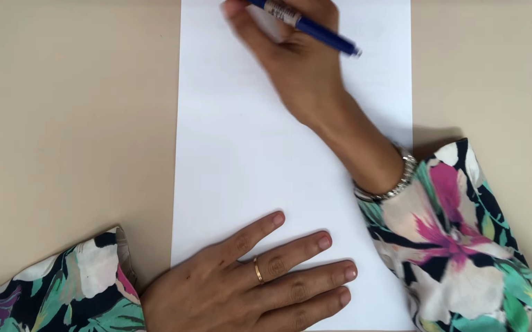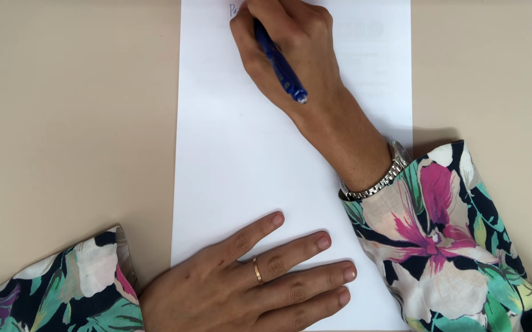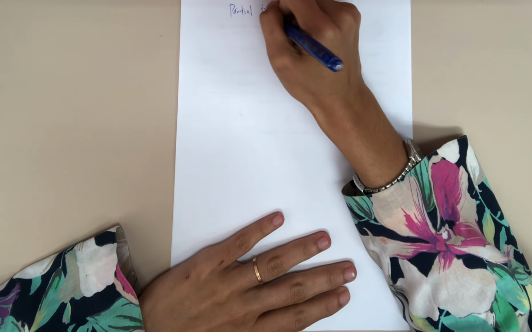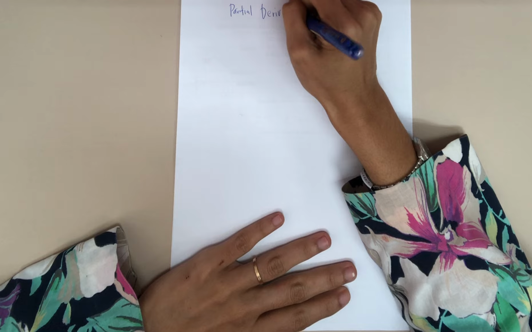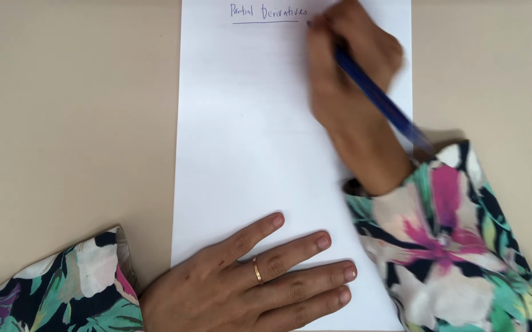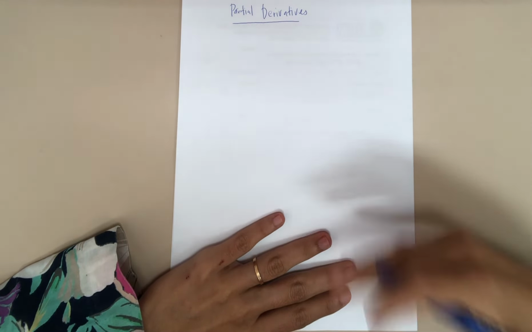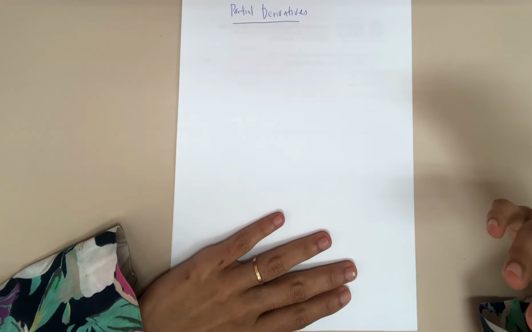For this week's topic, we will learn about partial derivative. It's just a derivative, or differentiation.